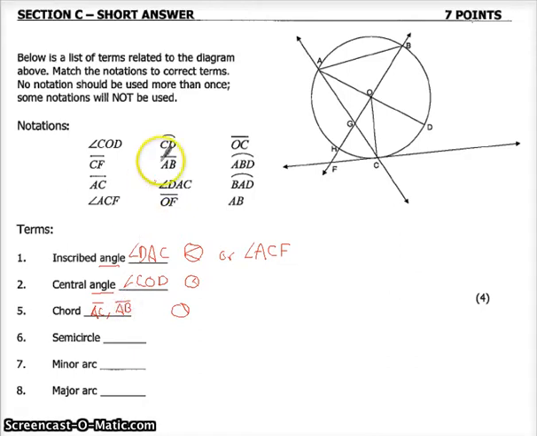There's more than one up there. It's interesting. OC, no. No notation should be used more than once. Okay, this is wrong. I don't know why not, because there's two chords. AC is a chord and AB is a chord. There's nothing wrong with that. Must be a copy paste, because when I copy pasted this from other tests, I chopped out some questions, and I must have made a mistake. Not a big deal. We still know what that means.